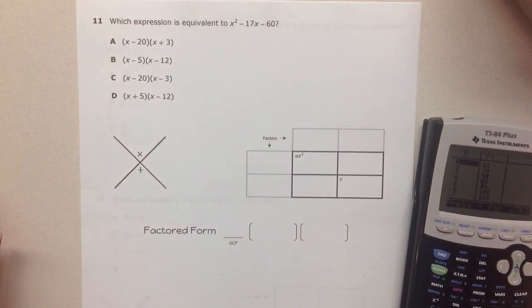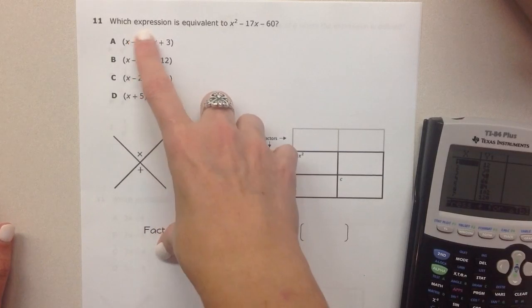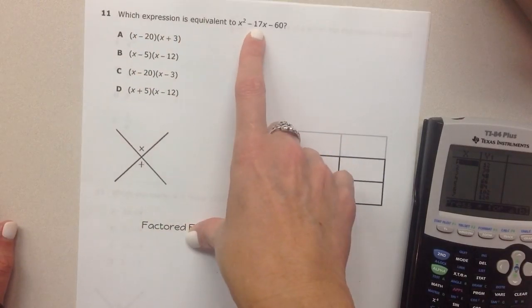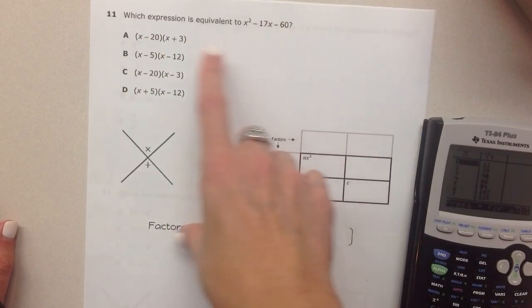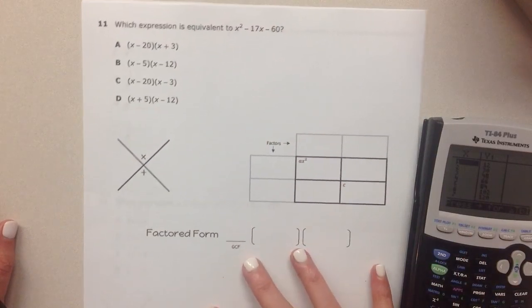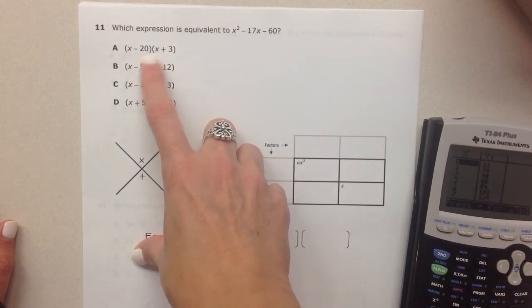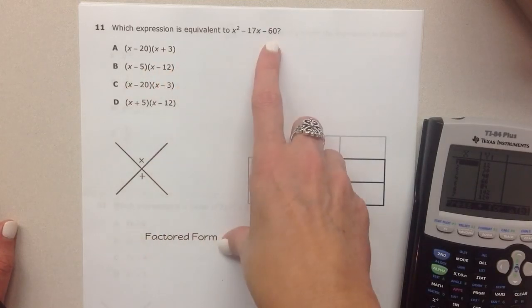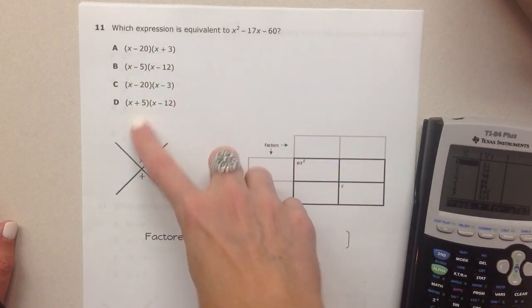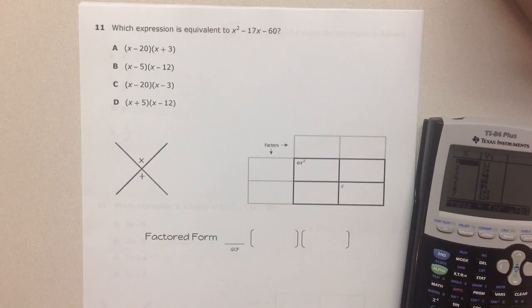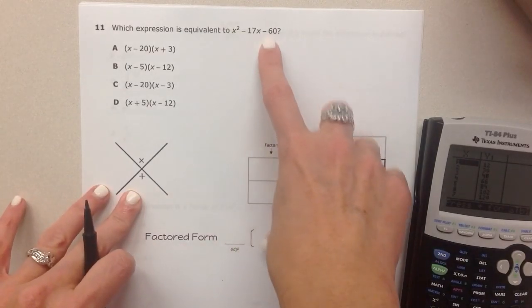Okay, so now we're going to look at question number 11 from the benchmark. Which expression is equivalent to x squared minus 17x minus 60? And if I'm not sure what the question is asking me, look at your answer choices for clues. I see 2 parentheses, which tells me they want me to factor this to see what I need to multiply to get x squared minus 17x minus 60.